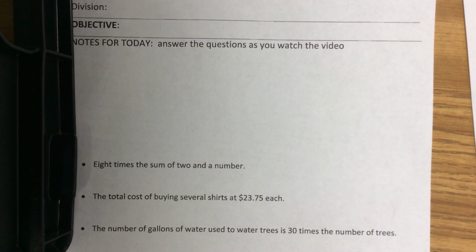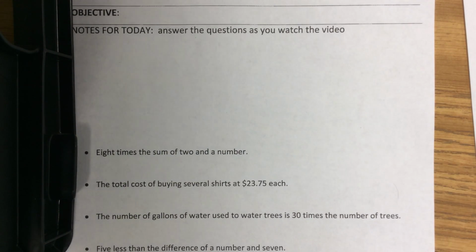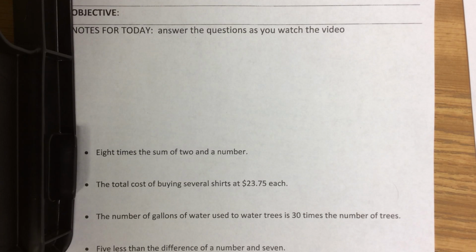Yesterday we talked about turnaround words, words that make you flip the order that you're writing out the expressions or equations. Those 3 words were to, from, and than. Anytime you see those words in a math sentence, that means we are going to flip the order of how we are writing the numbers and variables. Today we're going to talk about writing out expressions and equations for word problems.